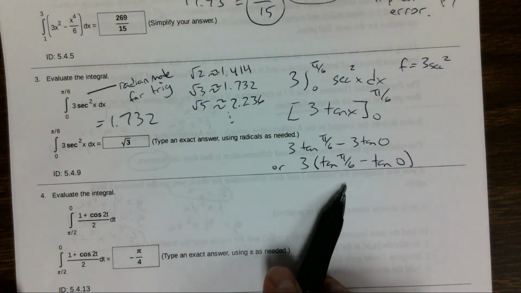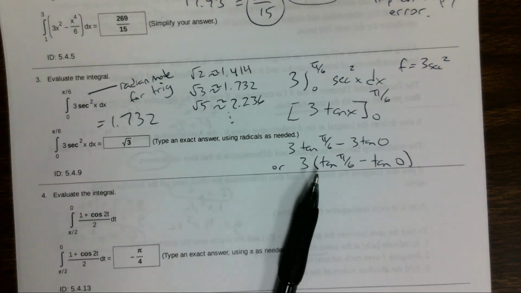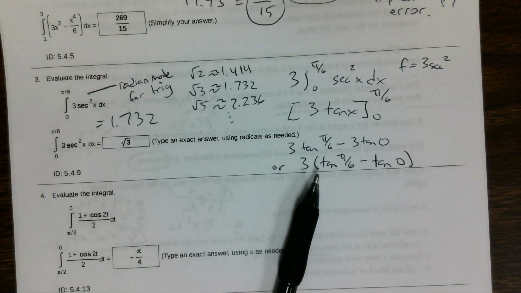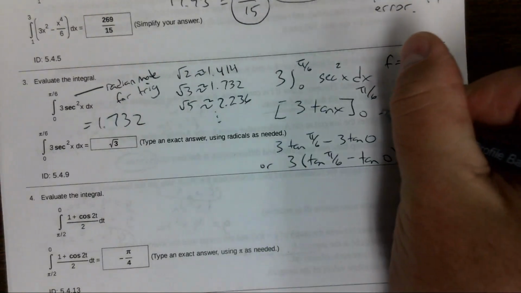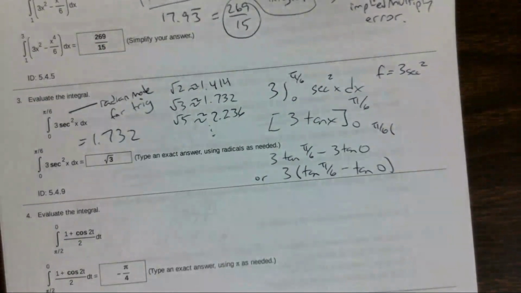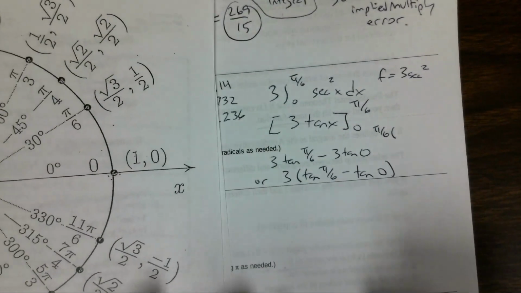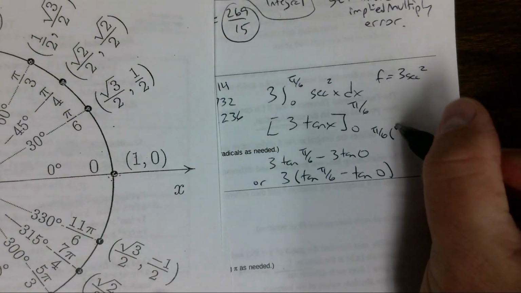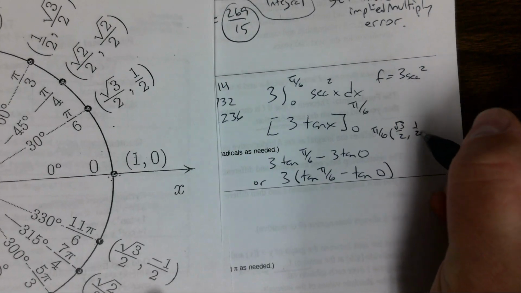So remember on tan of pi over 6, you might want to use your unit circle. And so pi over 6 has the ordered pair square root of 3 over 2, comma, a half.